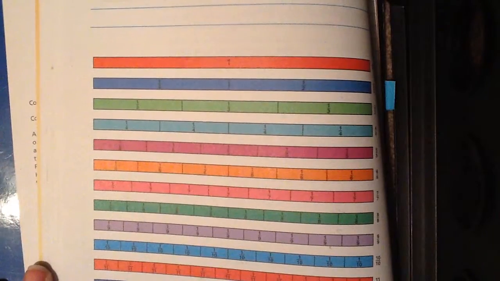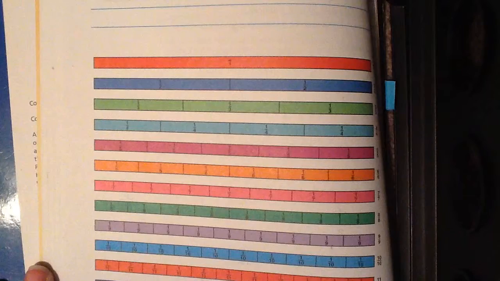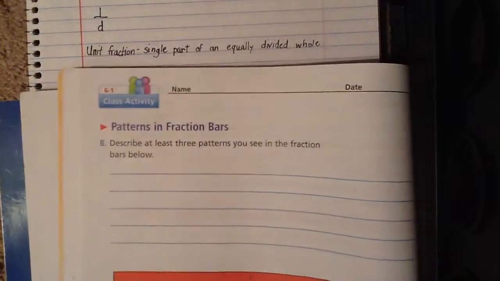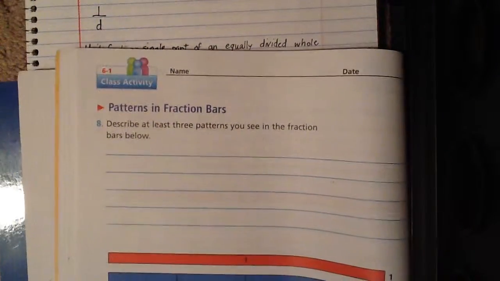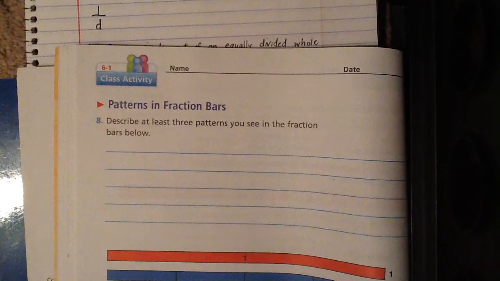We did not make strips for these fractions. Use the space provided below exercise 8 to write down your ideas about patterns and relationships that you see in the fraction bars below. Go ahead and do this now.